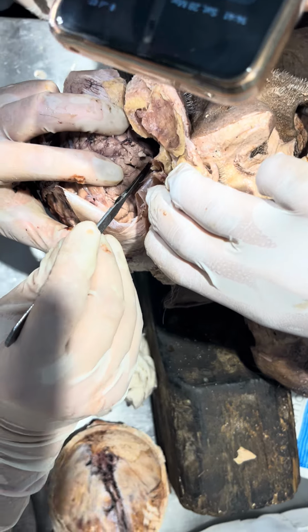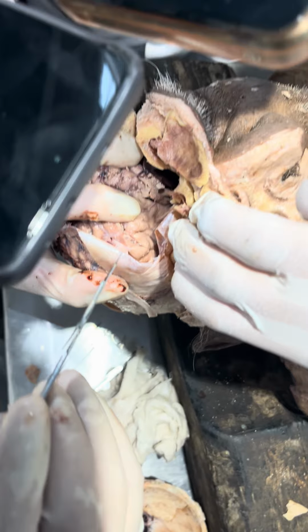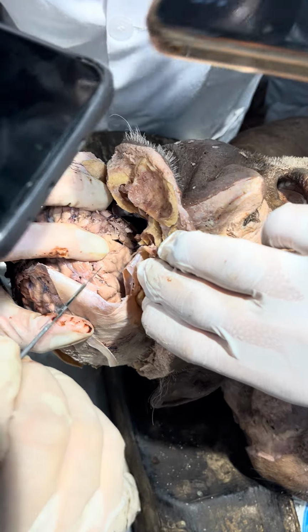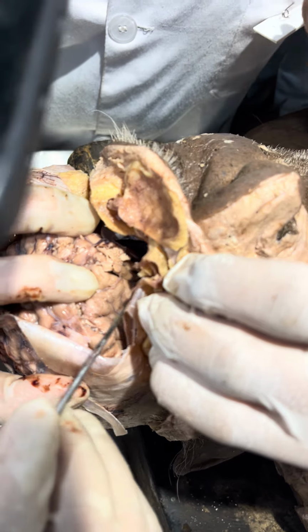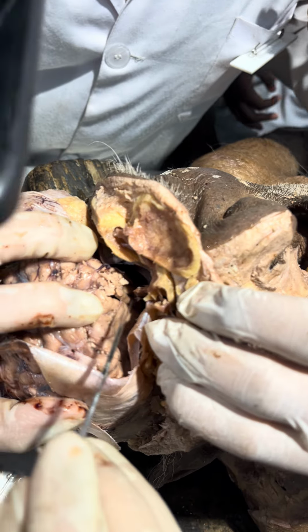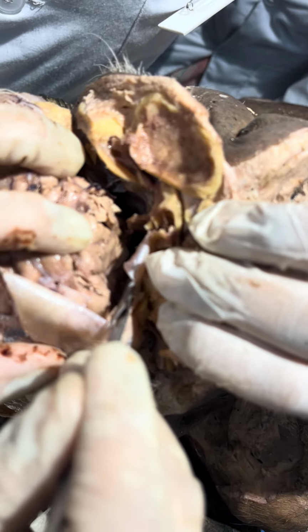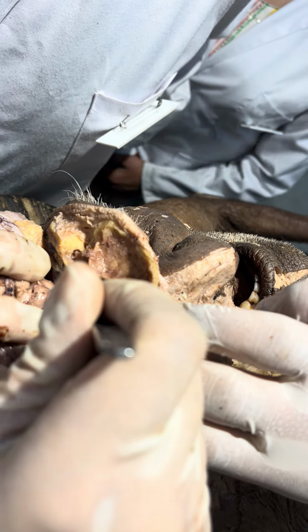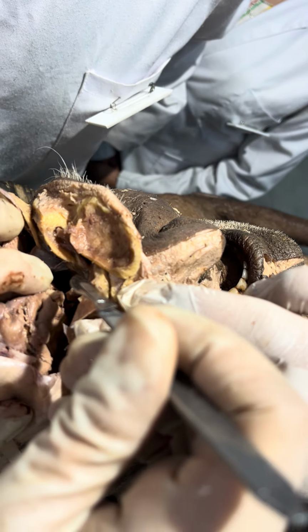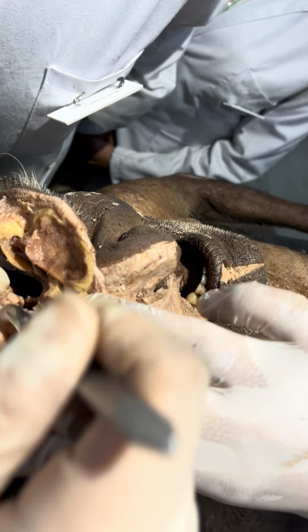Now you can see very clearly here. You can very clearly appreciate. I am seeing here the olfactory tract. You can see the olfactory tract. One is this, and another is this. Can you see? Yes. This is the olfactory tract here.